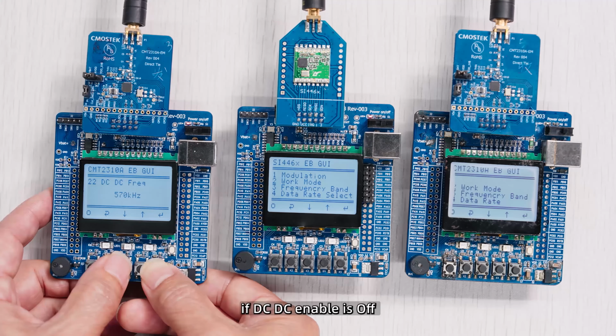Set DC-DC voltage between 1800 mV and 2100 mV, based on your receiver power consumption requirements. If DC-DC enable is off, you don't need to set this. Set RX overtime cell to 0000. This is the receive timeout limit. 00000 means no timeout. The receiver will listen indefinitely. This setting is not needed on the transmitter side.